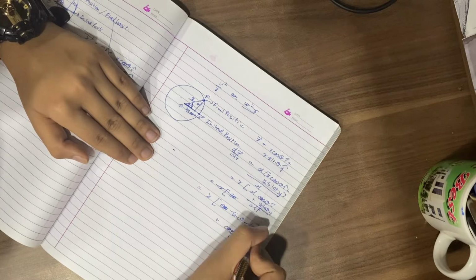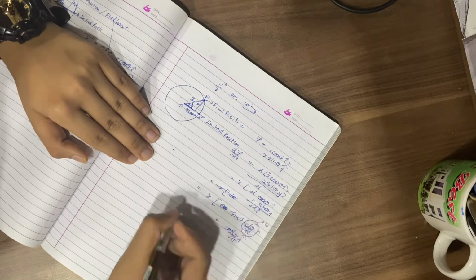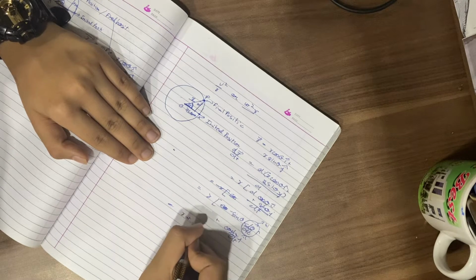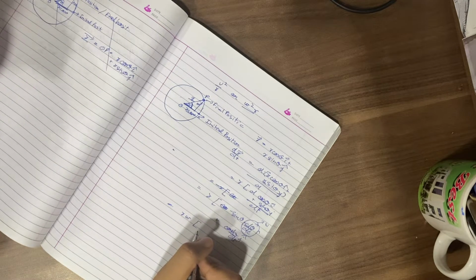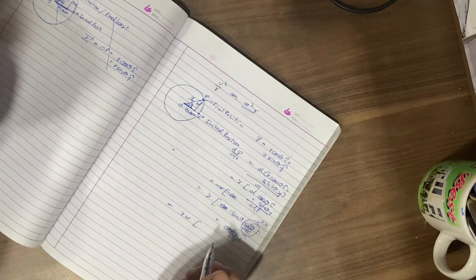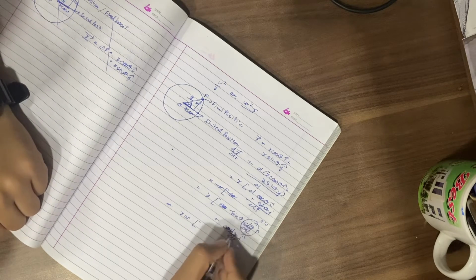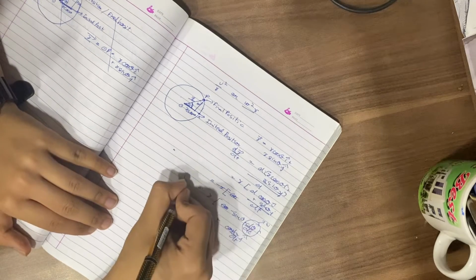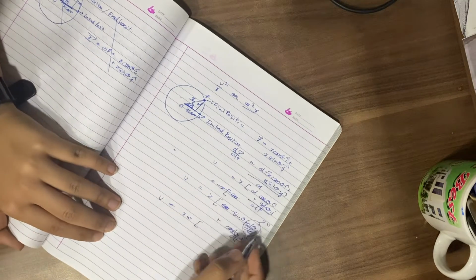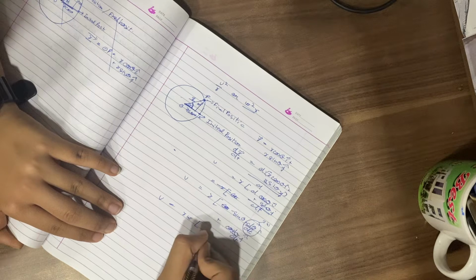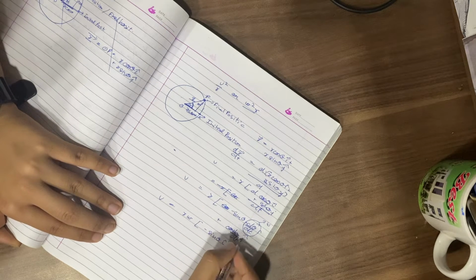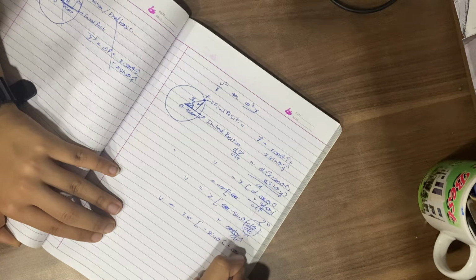As we know, d theta by dt is omega, so we can take omega common from both sides, and it comes out to be r omega. r omega is v, so v is equal to r omega into minus sin theta i cap plus cos theta j cap.